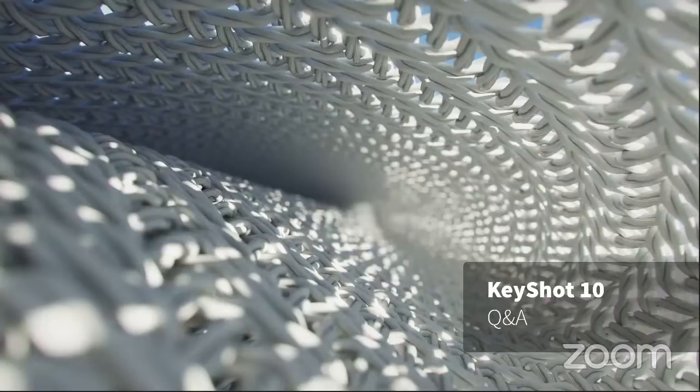What about allowing the angle tri-tip tab to stay open in material graph texture nodes? I think that's a material graph node question. There aren't any changes to the material graph for KeyShot 10, but certainly something I can look into.